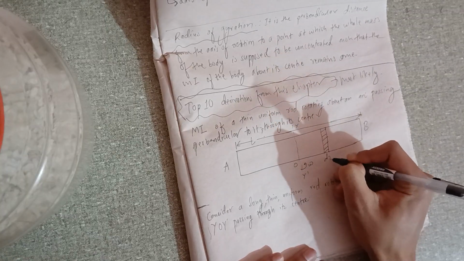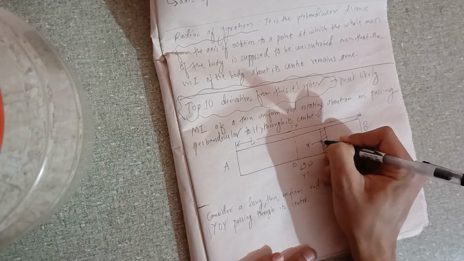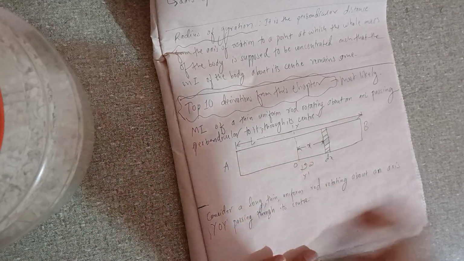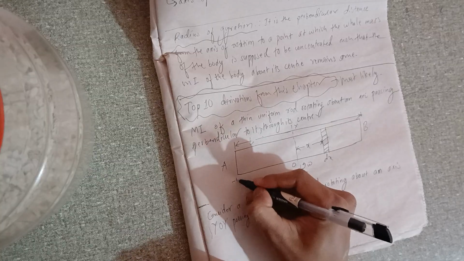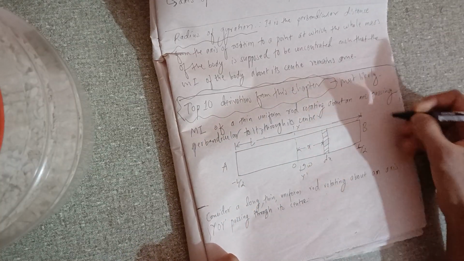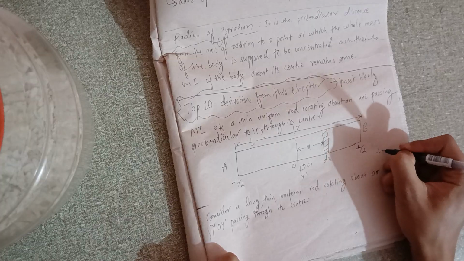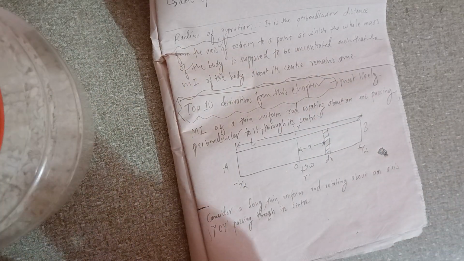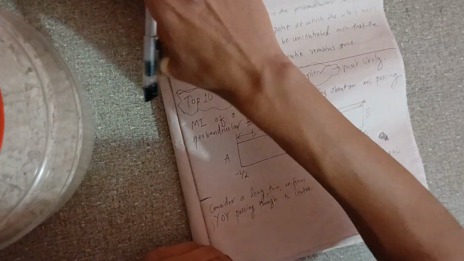Let it be dx, and let it be at a distance of x from the origin. And to integrate, we need to assume this is minus L by 2 and this is L by 2. Good till now, right? All good?